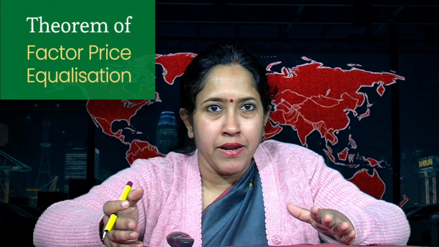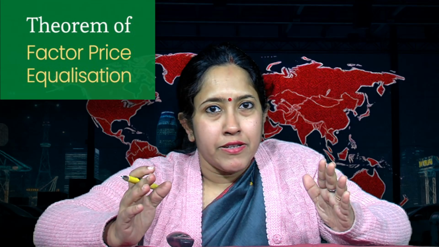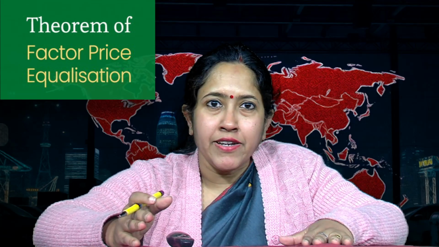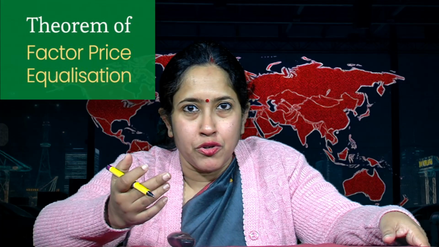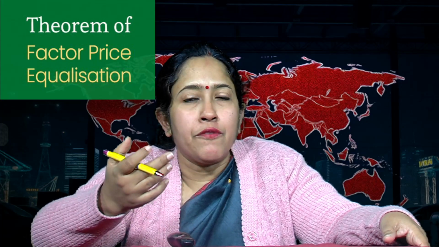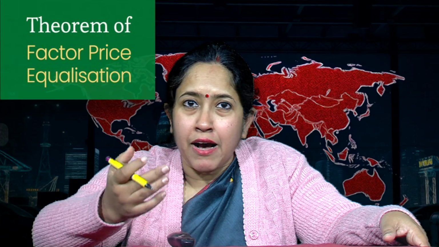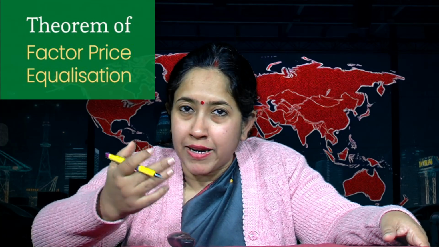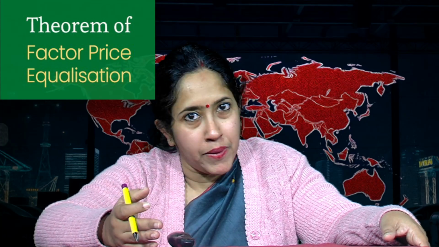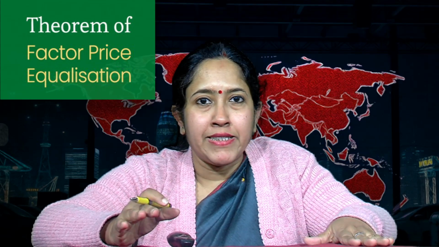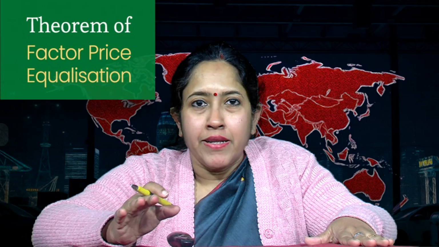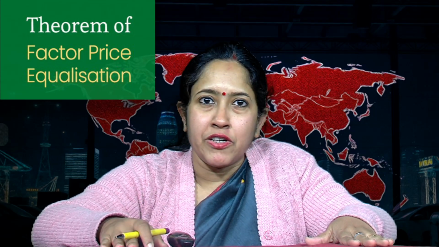If we relate again, the theorem states that free trade in commodities between the countries will act as a substitute for the immobility of the factors. And yet, after trade commences, though the factors of production are immobile between the countries, what happens is that the factor prices get equalized. This is the factor price equalization theorem.